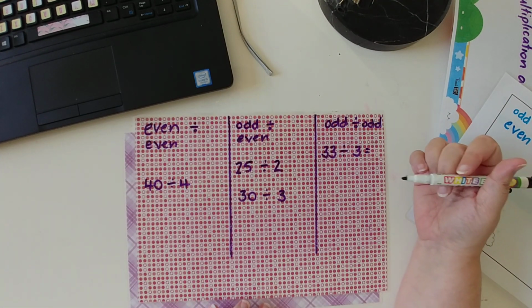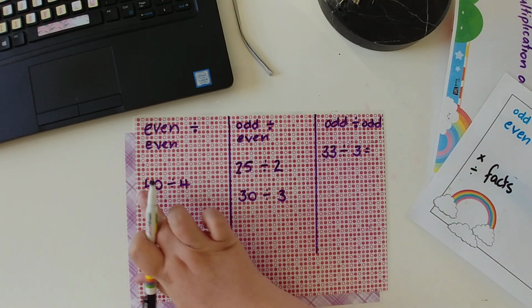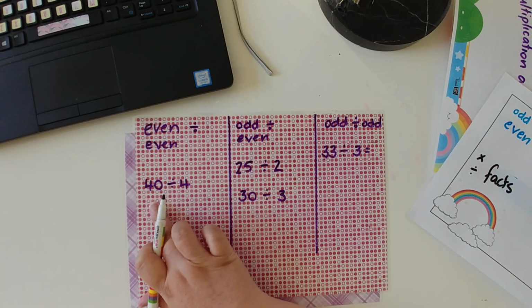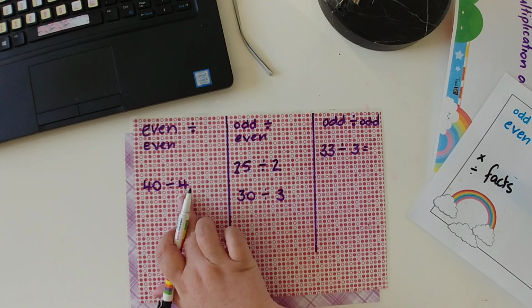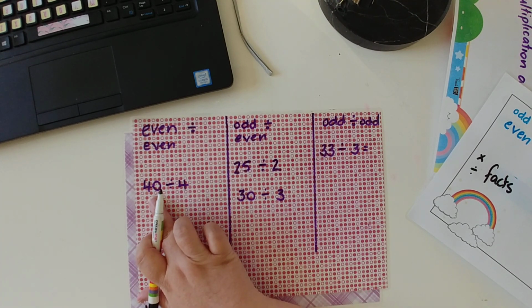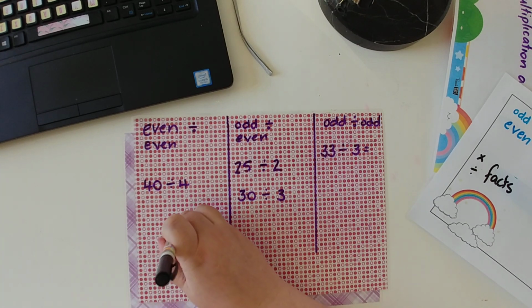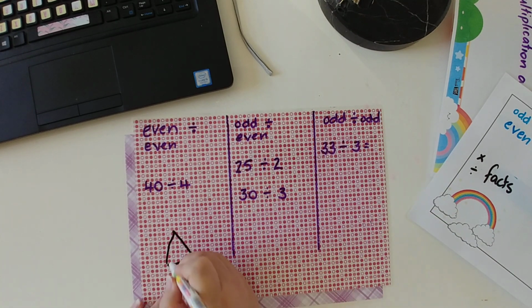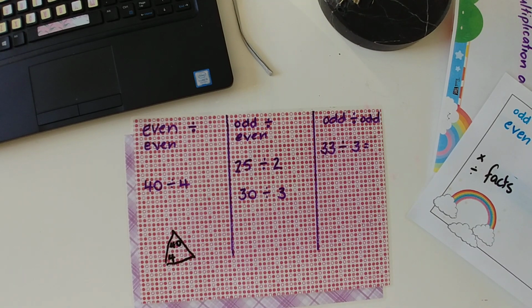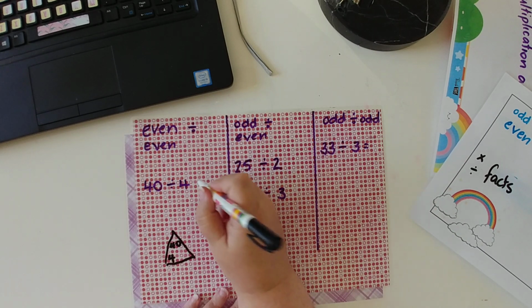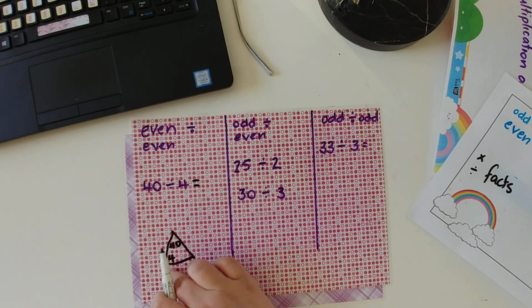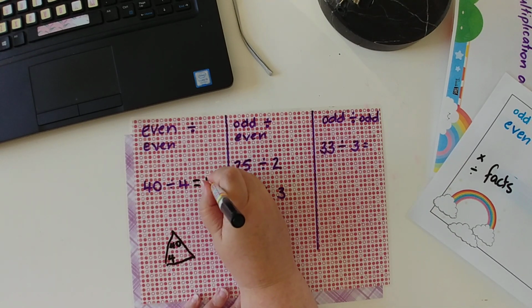Okay, so I've said in my lesson, what I want you to do is to start with a big number that's a part of the fact family. So I've picked 40 because if I did my fact family triangle, I would have 4 times something is 40. And I'm going to find out what this one is. 40 divided by 4 gives me 10.